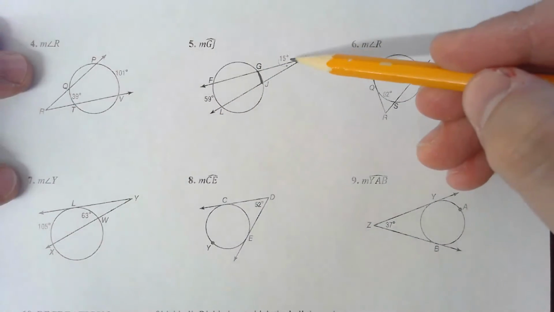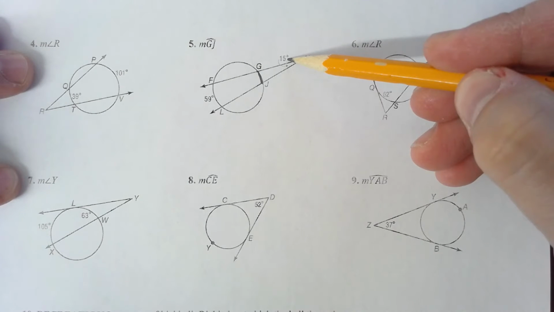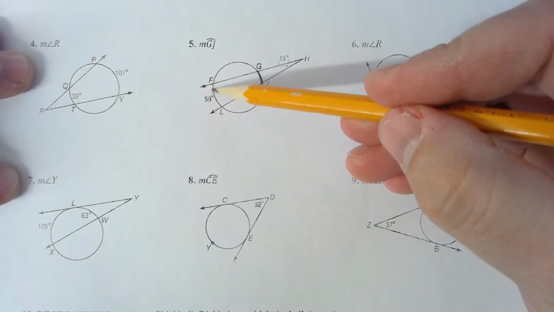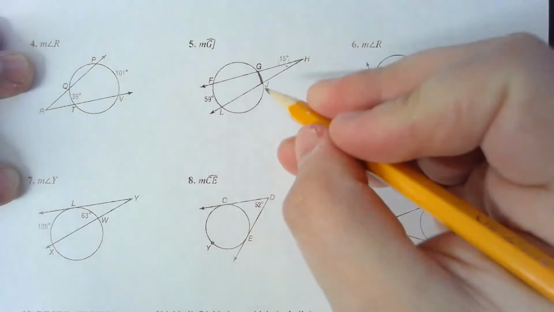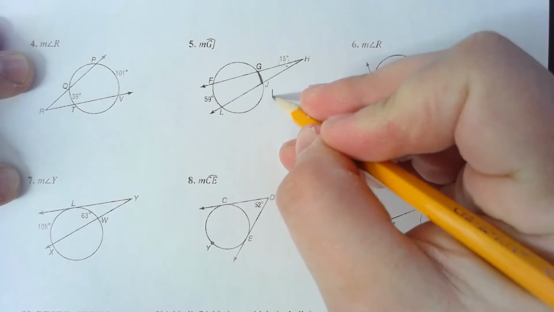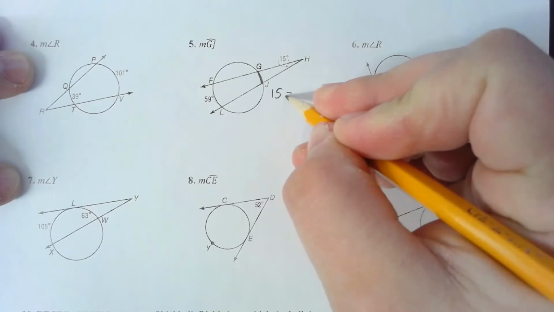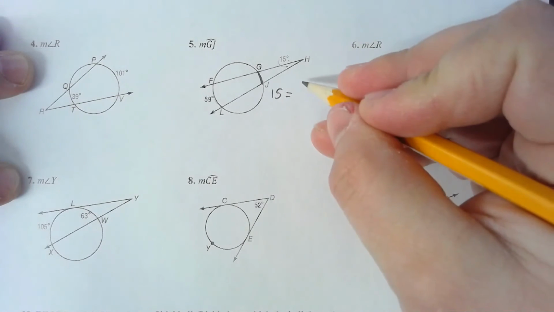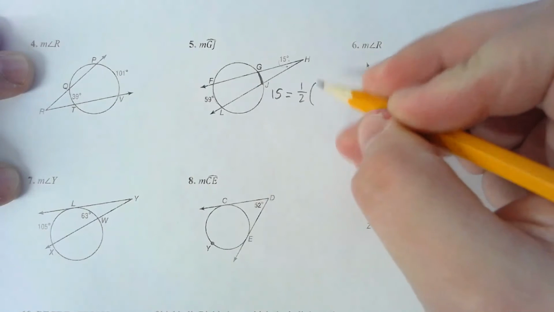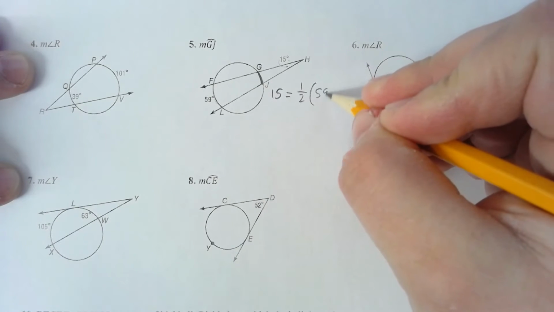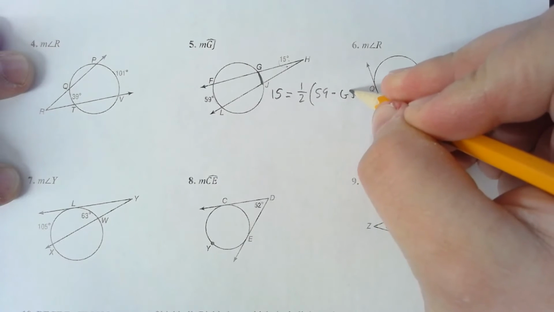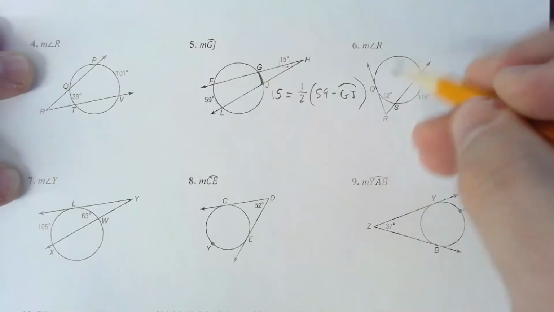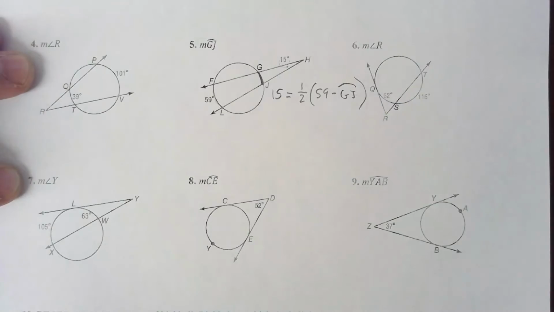They give me the angle out here, the 15 degrees, and then also this intercepted angle here, this 59 degrees. So our equation, in order to solve this angle, we already know what it is, so we can set it equal to 15 degrees. That was 1/2 of the difference between 59 minus GJ here. So we were trying to find out what this angle is going to be.